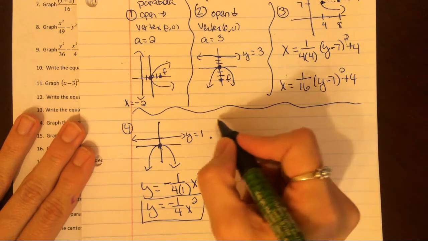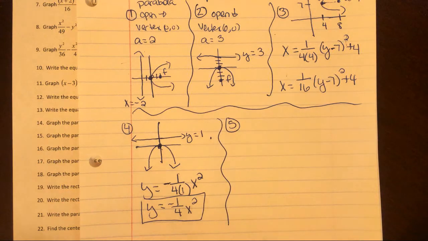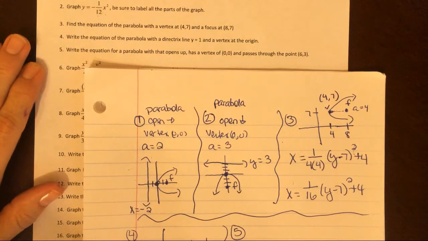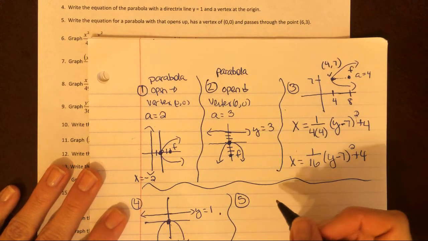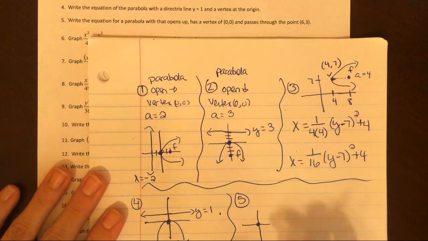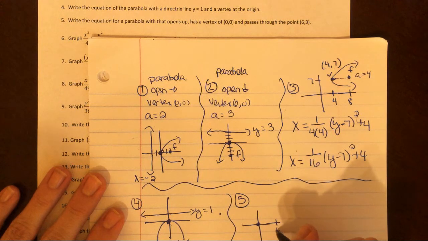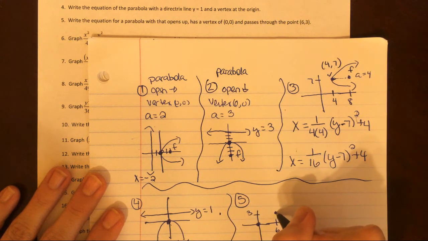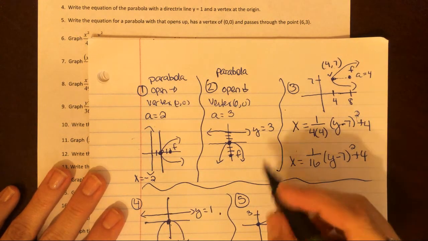Okay, there's one more parabola problem, number 5. So on number 5, the problem says, write the equation for a parabola that opens up, has a vertex of 0, 0, and passes through the point 6, 3. Okay, so again, sketching always helps. I have a vertex at 0, 0. It passes through the point 6, 3. But it also tells me it opens up. So I know I'm going to have a parabola that does this.